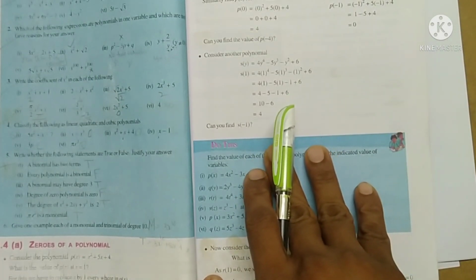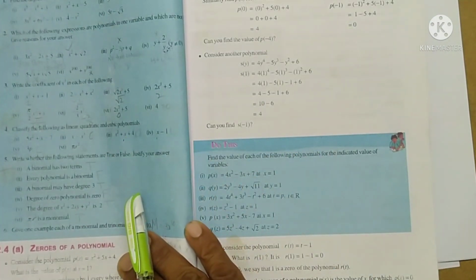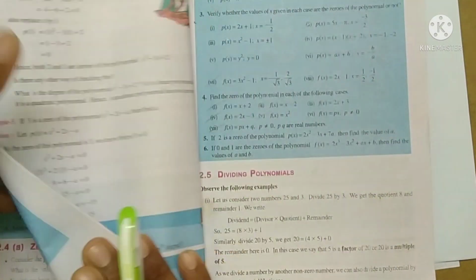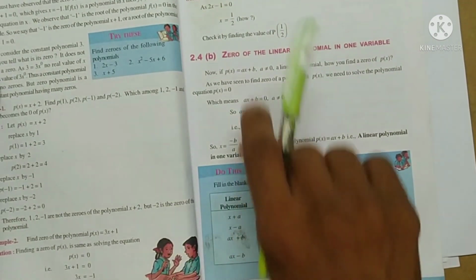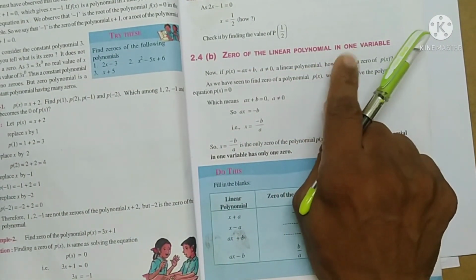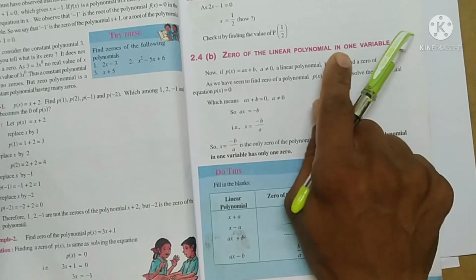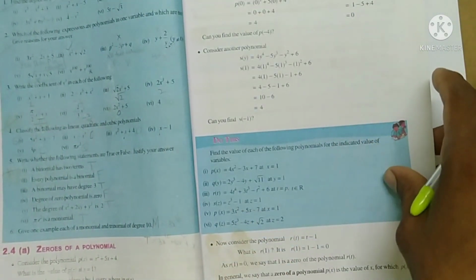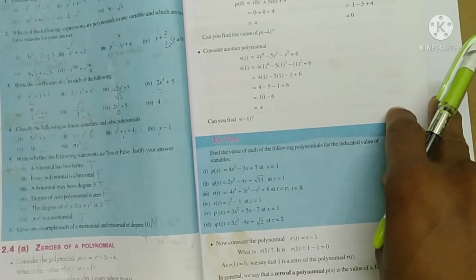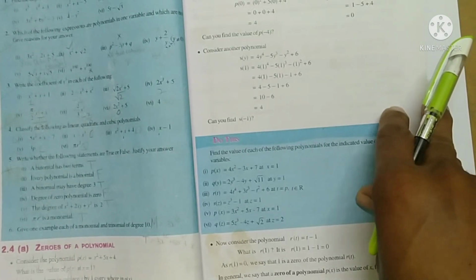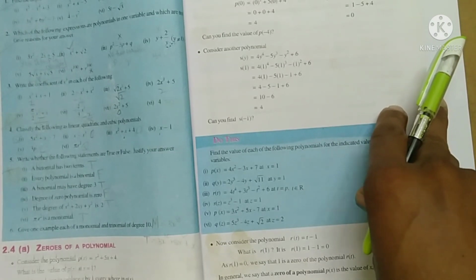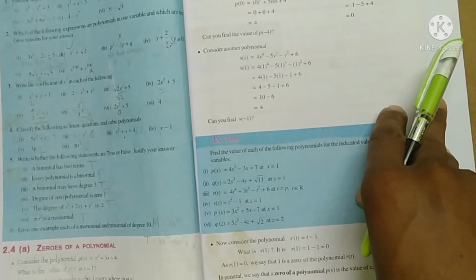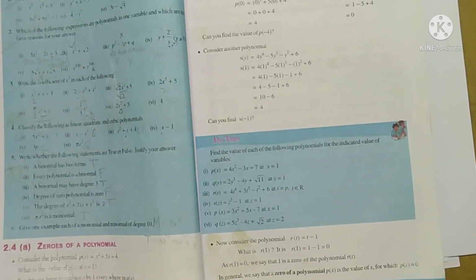Today we are going to discuss zeros of a polynomial and zeros of a linear polynomial in one variable. What is a zero of a polynomial? The value at which the polynomial's value becomes 0 is called the zero of the polynomial.